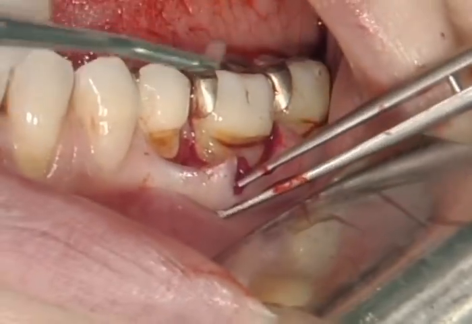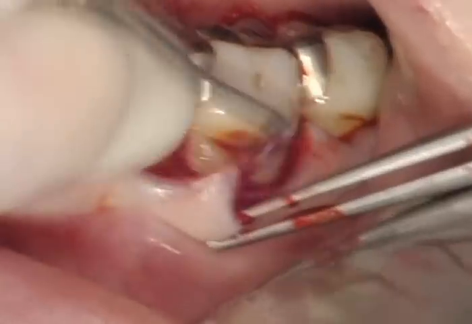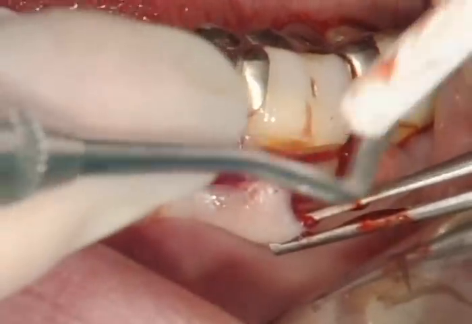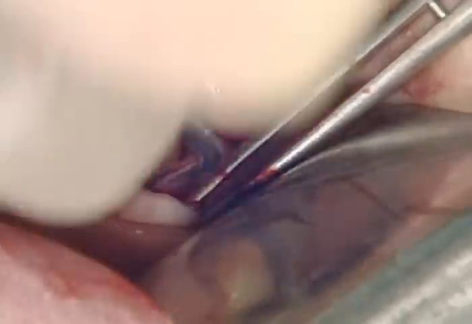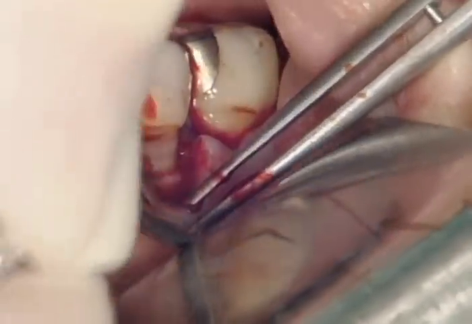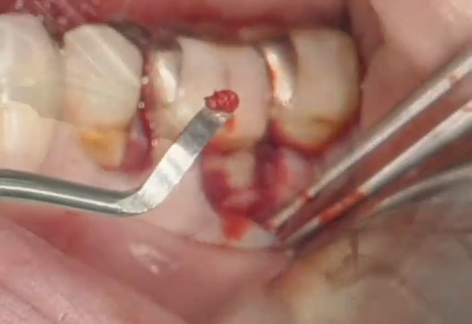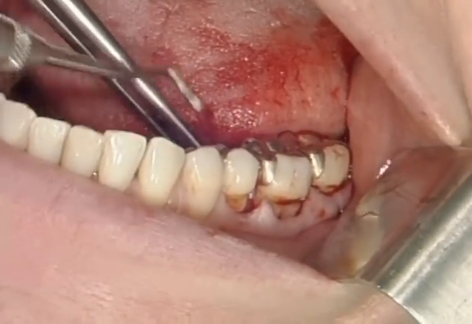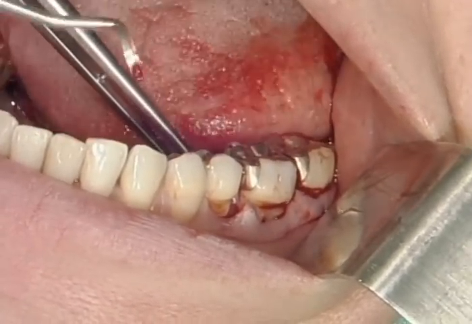A curette is used to remove the granulation tissue from the alveolar bone, as well as any associated osseous defects, so that the root surface is completely visible and fully accessible. Granulation tissue in the lingual area also is removed.